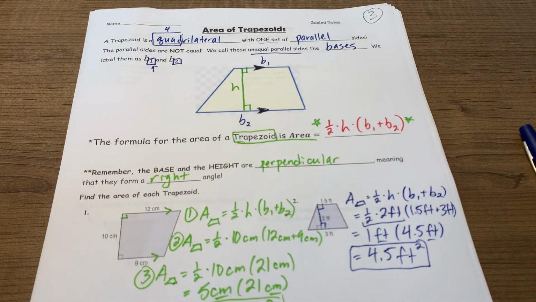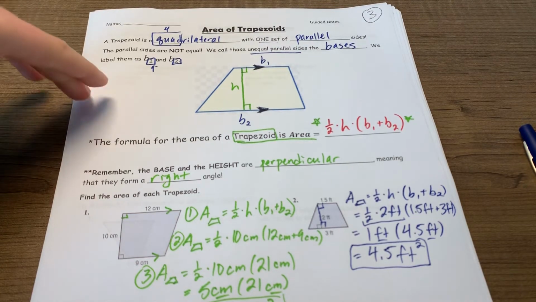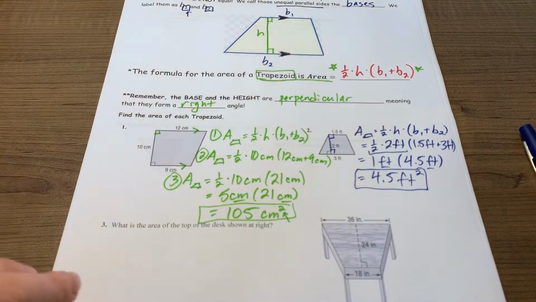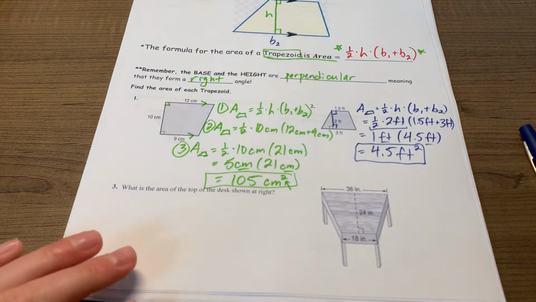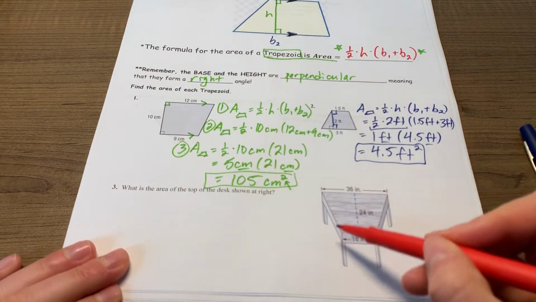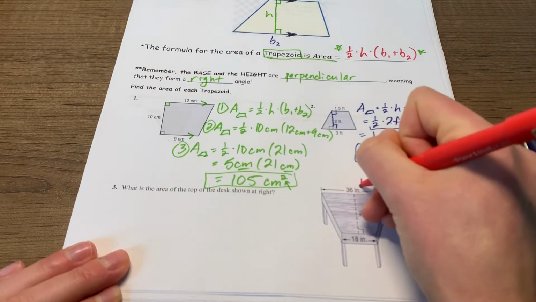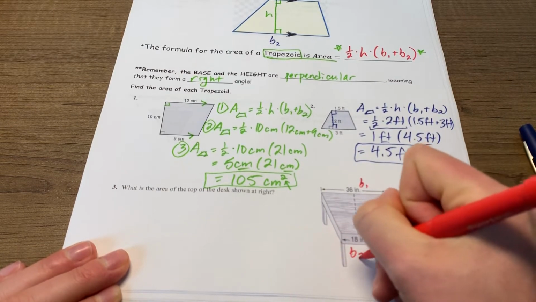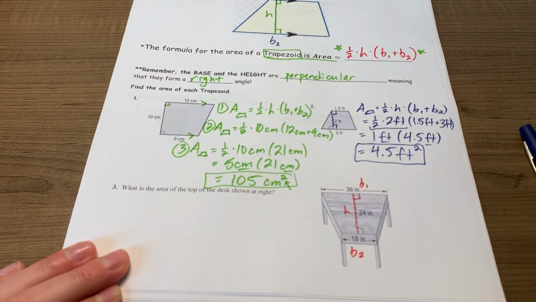Let's do one more example, and then we're going to take a look at the missing dimension like we've been doing with every shape thus far. Let me make sure I'm sliding this up far enough, okay? So let's take a look at the area of this desk that is a trapezoid shape. So we'll go ahead and have base 1 be 36, base 2 be 18, and the height has to be perpendicular to it, so the height is 24.